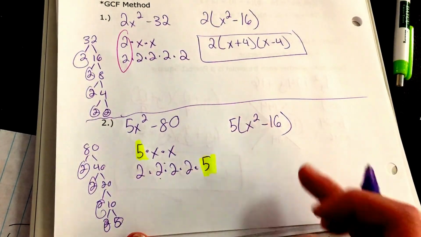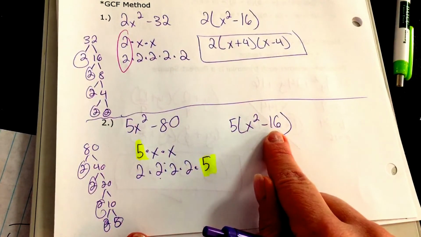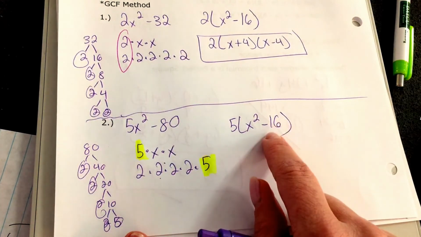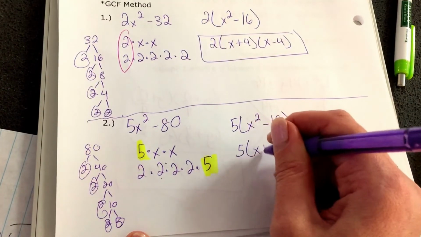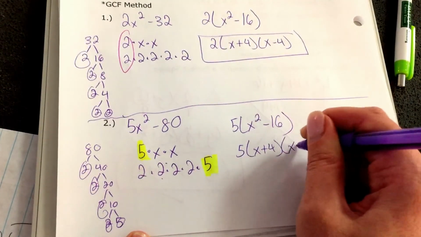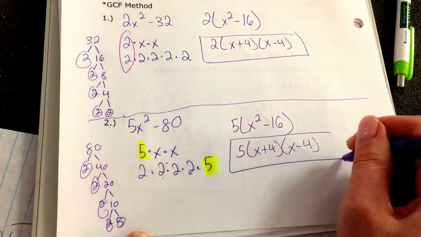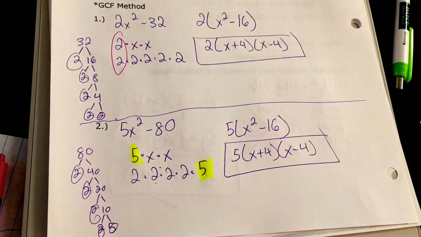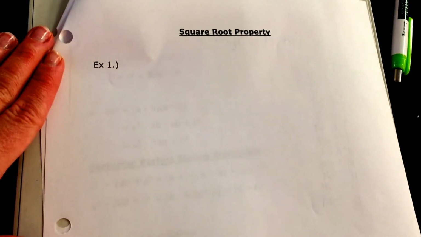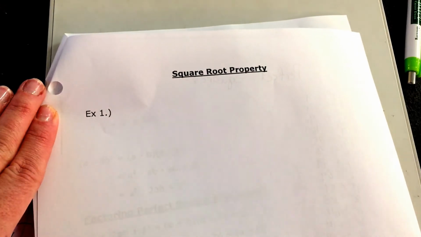That's fine. So look, I have an a squared minus b squared again, don't I? Yes. I'm using perfect squares. 16 is a perfect square. So I'm going to end up with x plus 4, x minus 4. Is everybody good with that? Yes. Okay. So now let me show you the square root property.